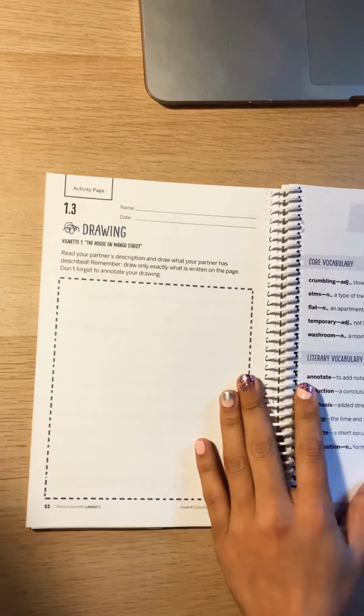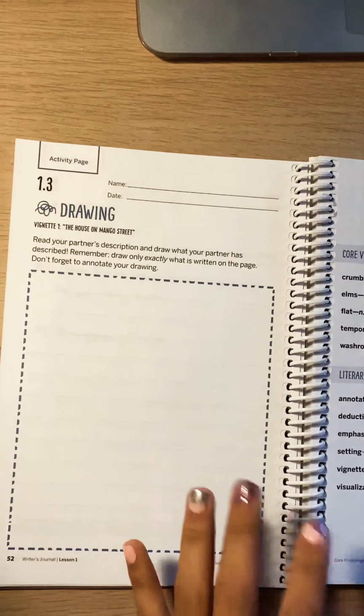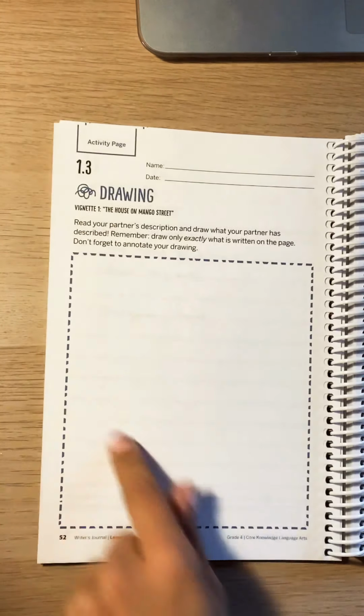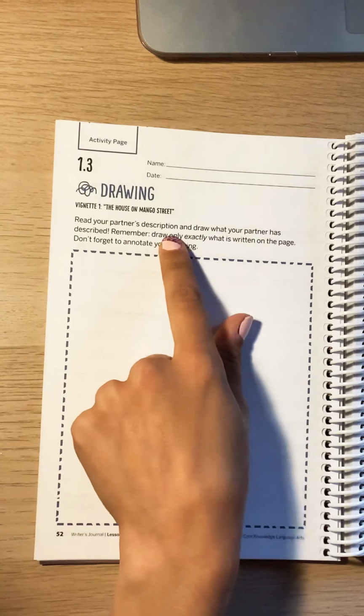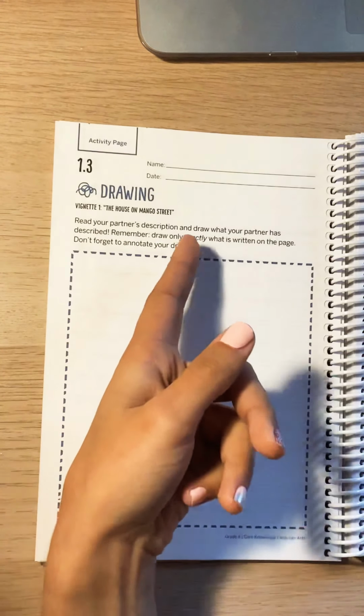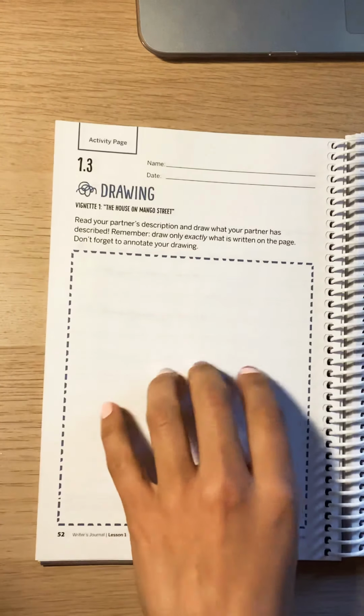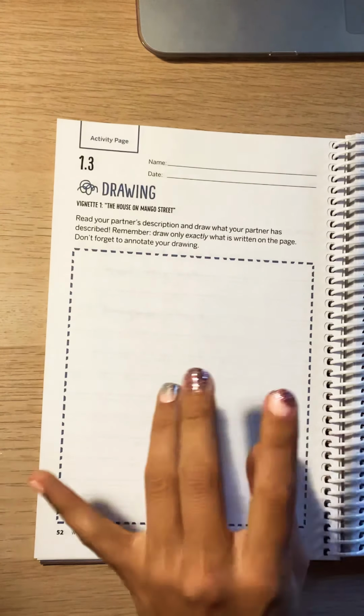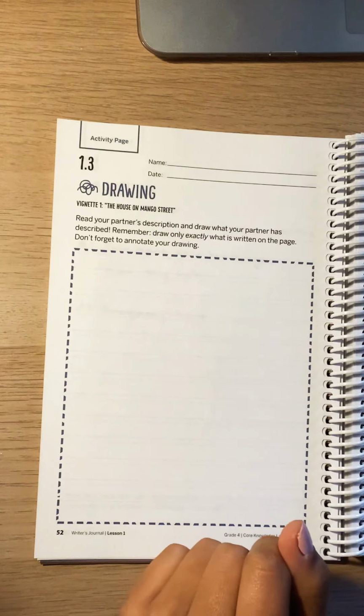And the very last thing you have to do for this lesson, after you write your story about your house, real house or imaginary house, is to draw a picture of it. It says to read your partner's description of their house, and then draw what your partner describes to test how specific your details were.